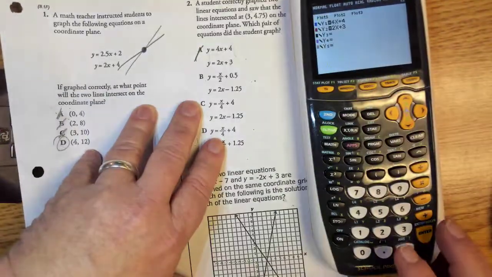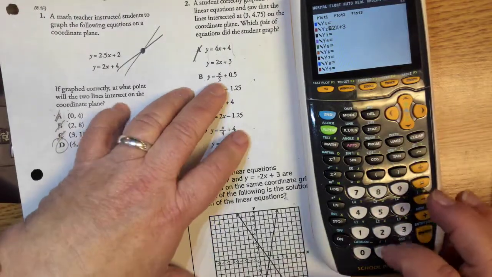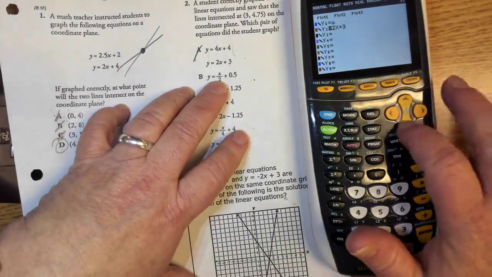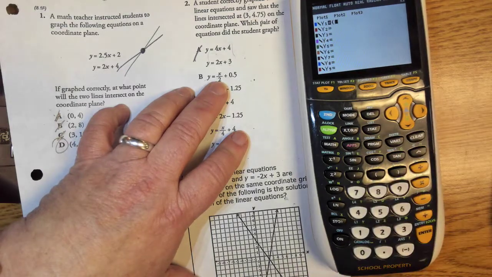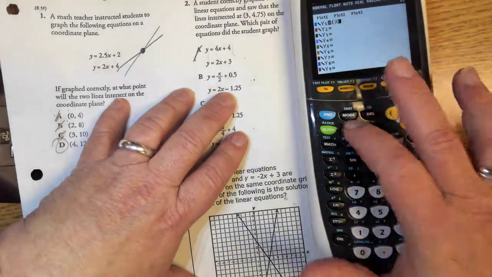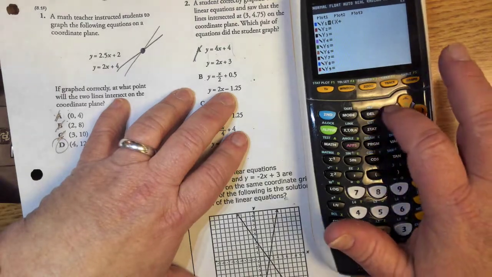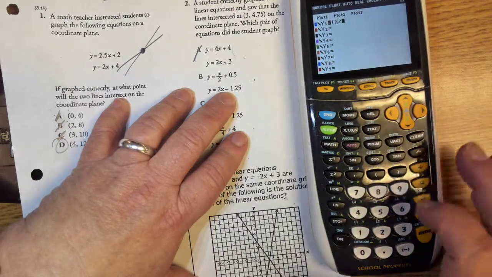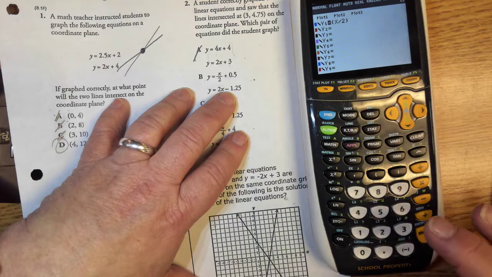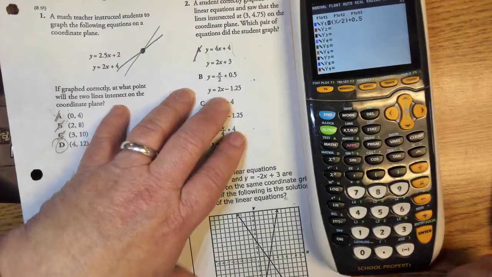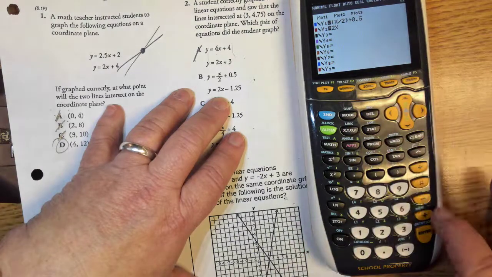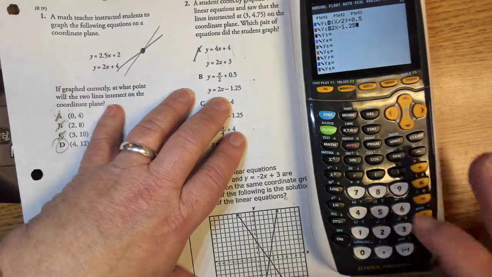Go back to y equals. All right, how do I put a fraction in the calculator? Divide. Parentheses. Divide. So you have to put parentheses. If you don't, you'll be in trouble. X divided, oops, I put a plus sign, divided by 2, close the parentheses, plus 0.5. Then I go to y2 and put 2x minus 1.25.